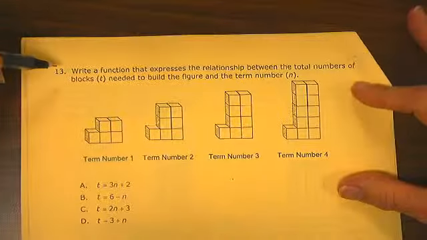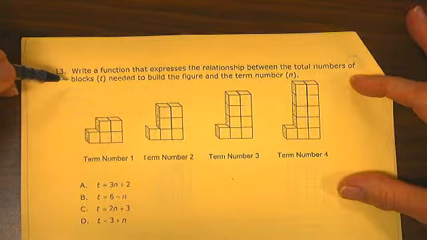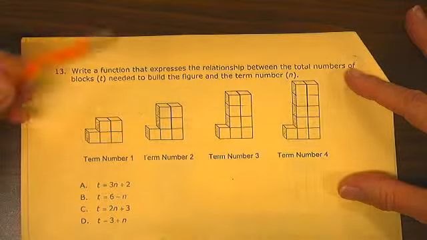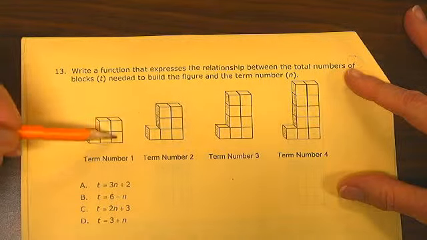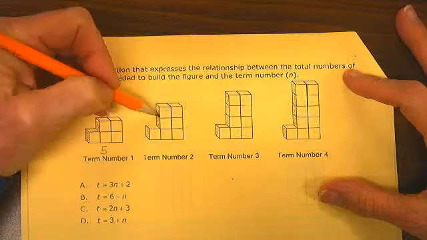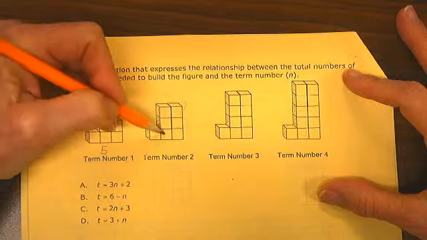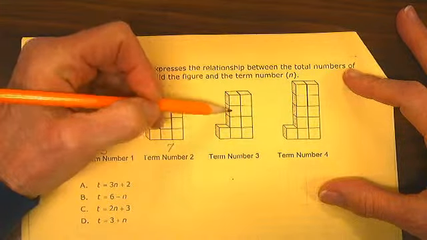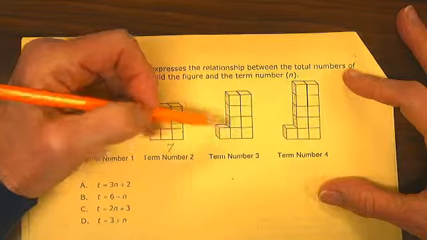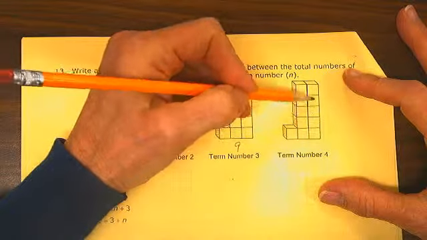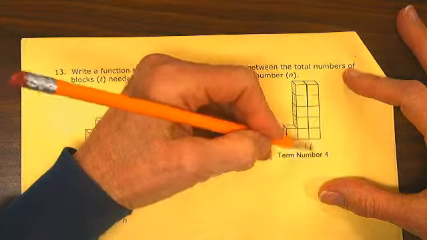Write a function that expresses the relationship between the total number of blocks needed to build the figure and the number of the term n. Okay, what's happening here? We have 1, 2, 3, 4, 5 blocks here. Then they add 2. 1, 2, 3, 4, 5, 6, 7. 1, 2, 3, 4, 5, 6, 7, 8, 9. 1, 2, 3, 4, 5, 6, 7, 8, 9, 10, 11.